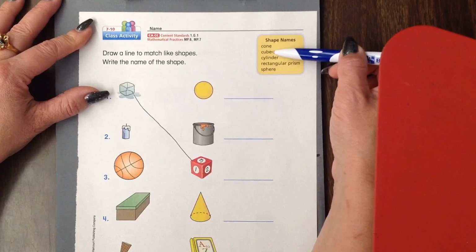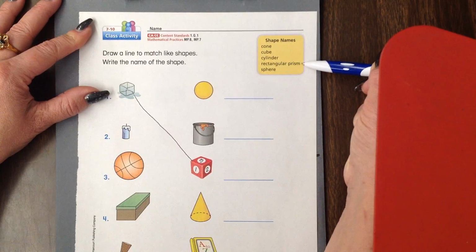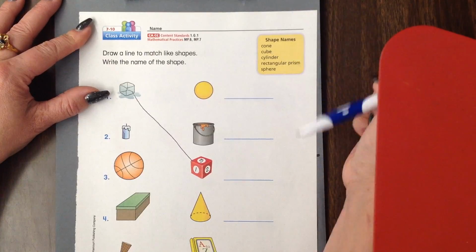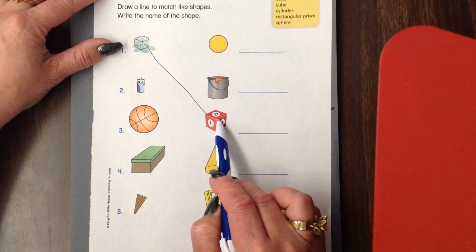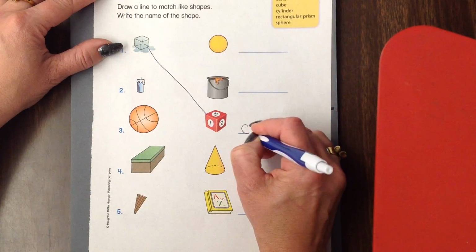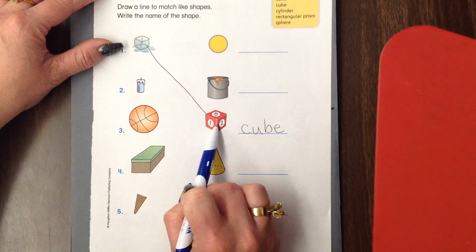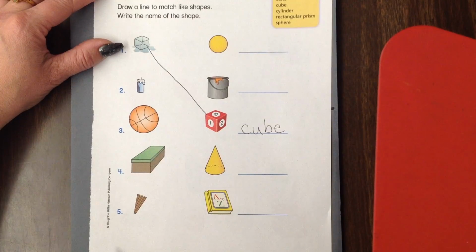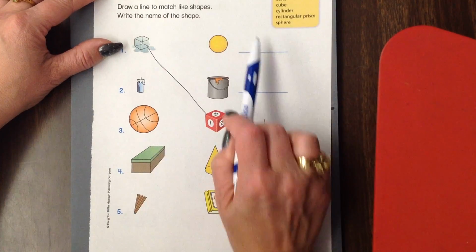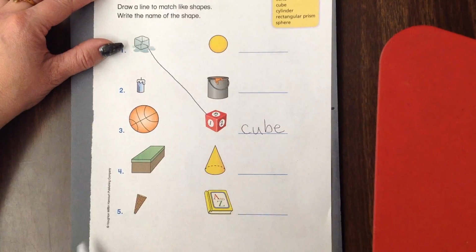Since they do have the cube here, the rectangular prism we're going to save for the one that's not the cube. Okay? So which one of these is it? This one would be the cube. So we're going to write cube on the line. You're going to write it on the line that is closest to the picture that the line is next to. So I'm not going to write the word cube up here. I'm actually going to write the cube here next to this picture.